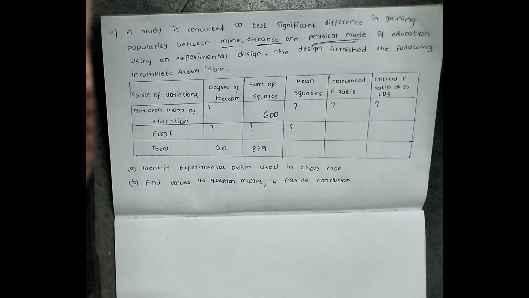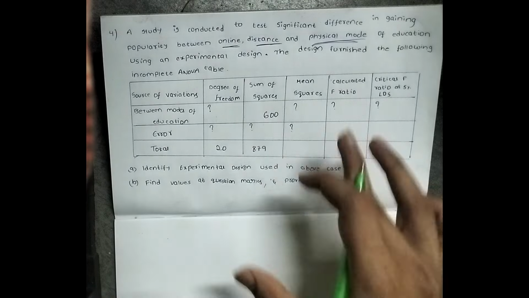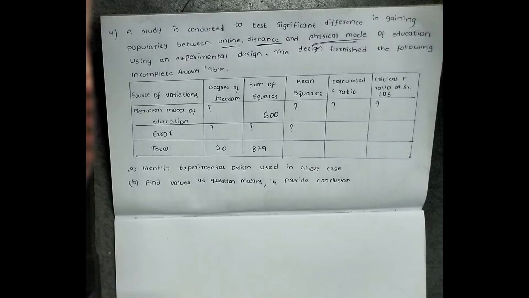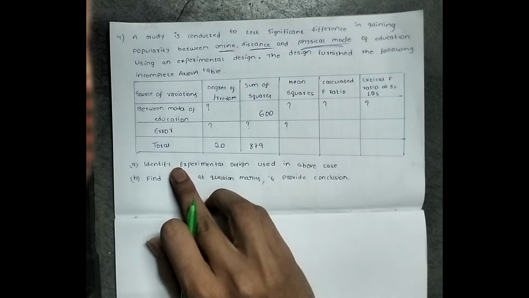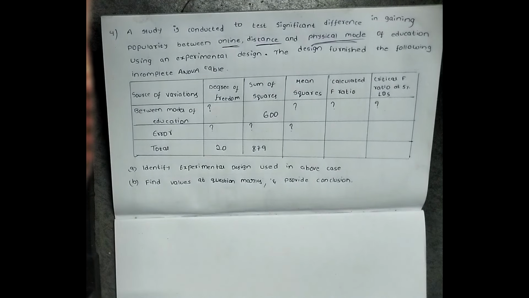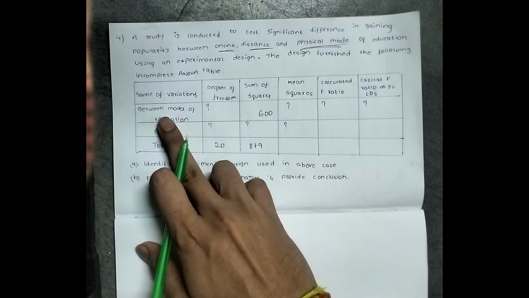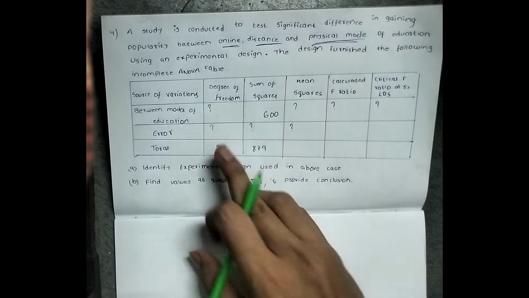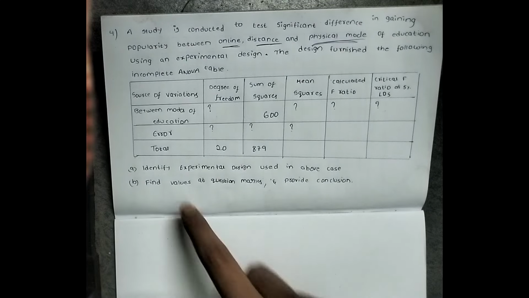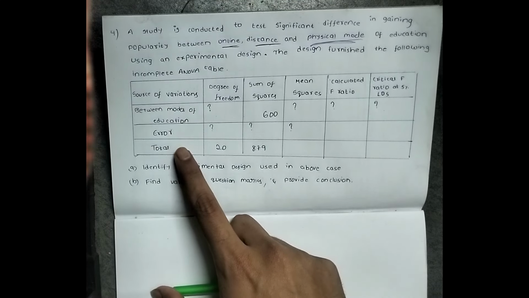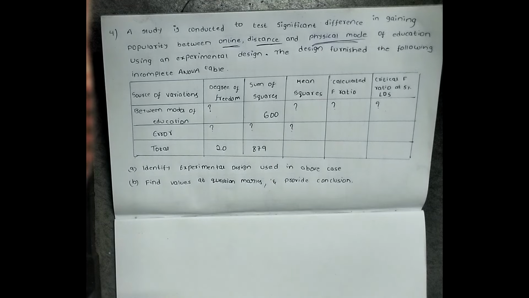Next, what does the ANOVA table represent? The table splits total variation into between modes of education, error and the total. The difference between modes of education is the difference due to type of education, like we have three types. The error is the random variation within each mode. Total means overall variation in data.